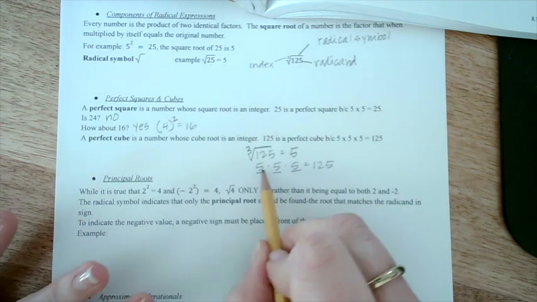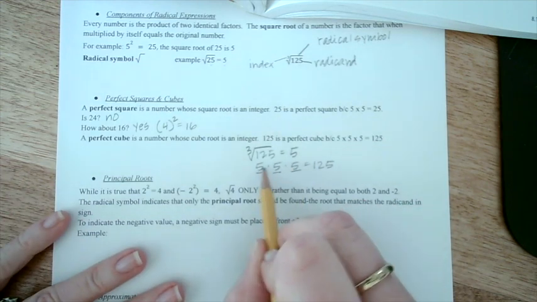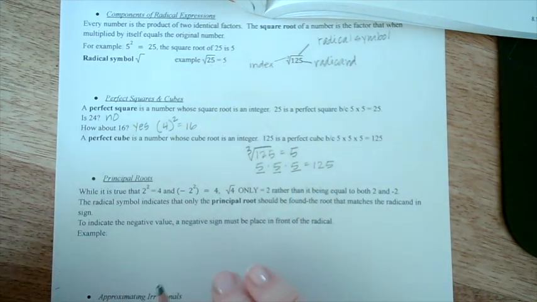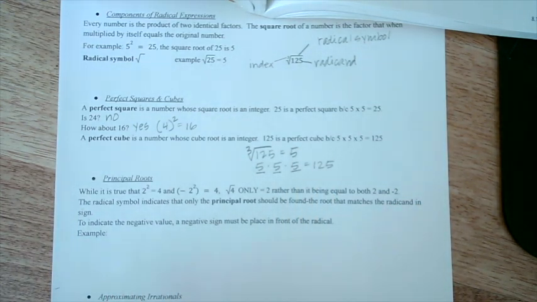Now do not be confused and do 5 times 3. Say there's 3 5s, so 5 times 3 is 15. Do not do that. That's not what we're doing here, okay?